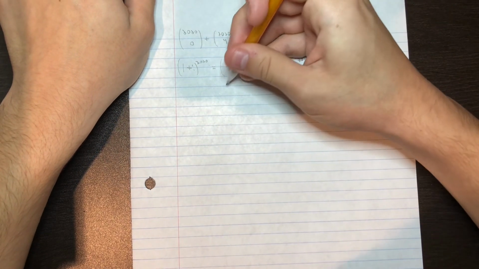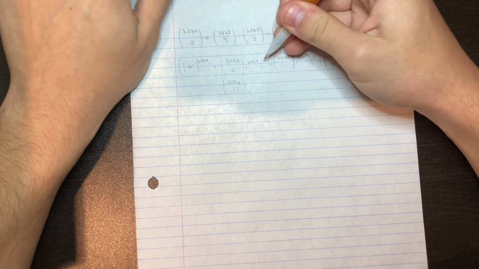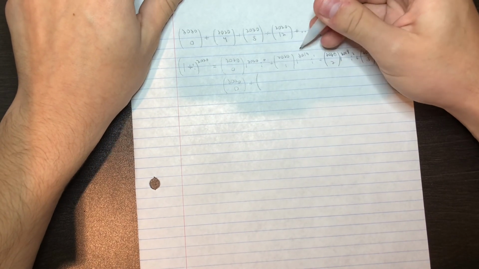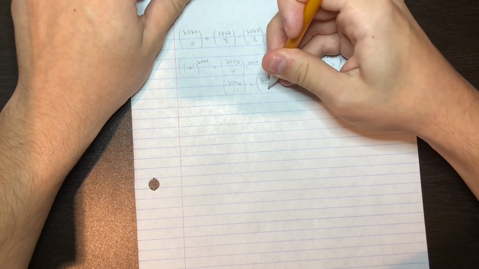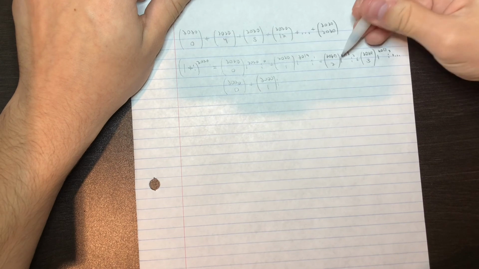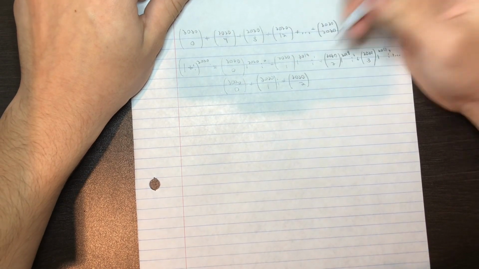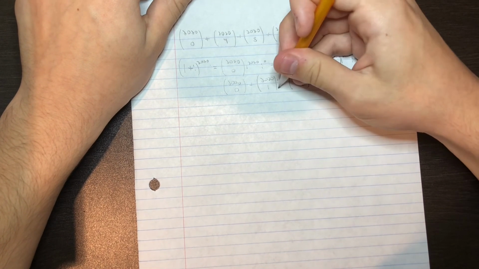Well, this first term is just 2020 choose 0, because the 1 stays a 1, and i to the 0th power is 1. And then we have a plus 2020 choose 1 times i. Now right here we have a plus 2020 choose 2 times 1, and i squared is negative 1.